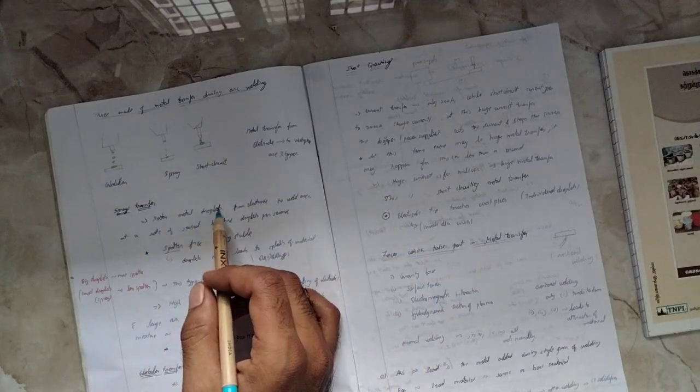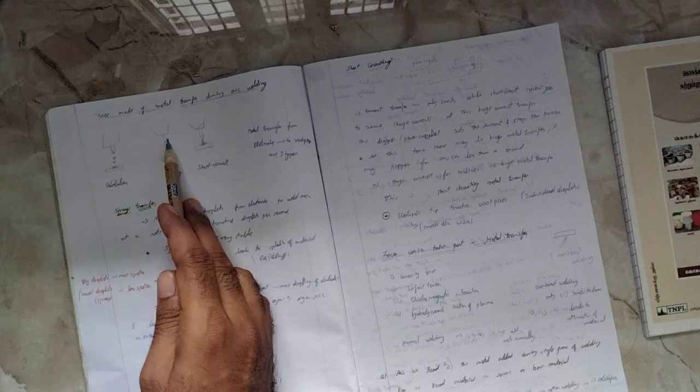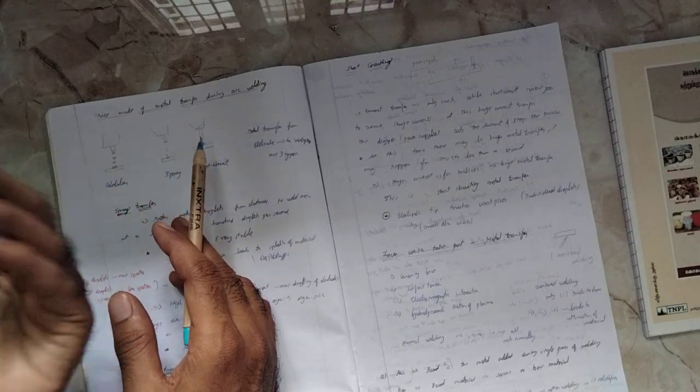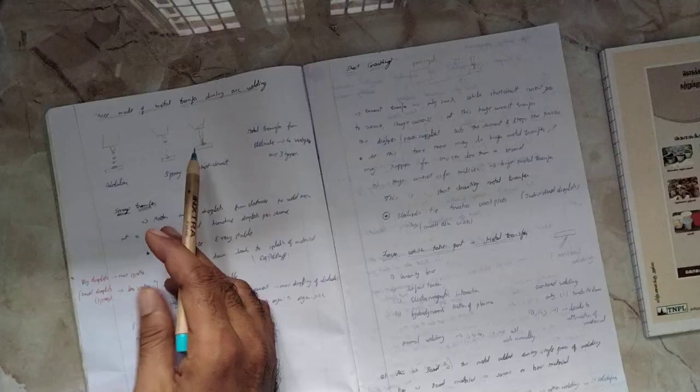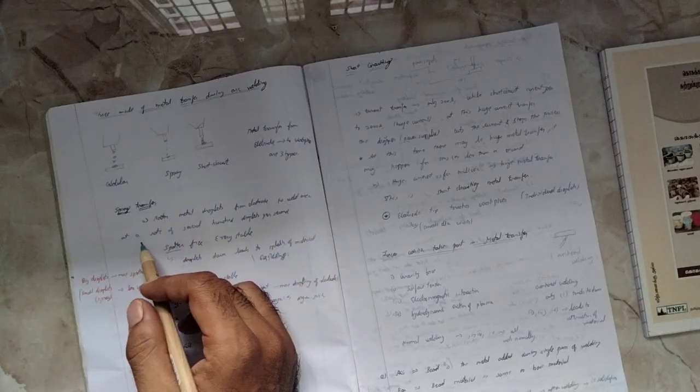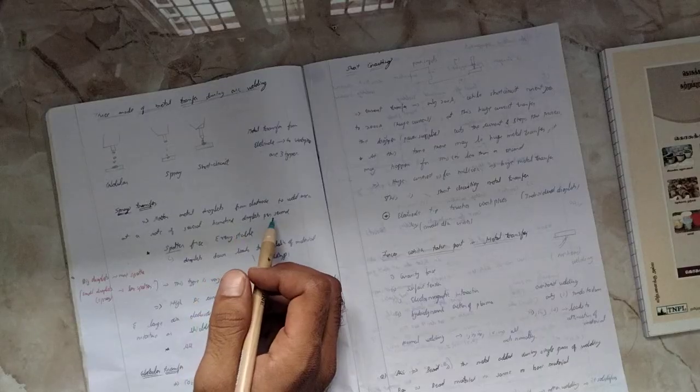So molten metal droplets, this is the electrode guys. Sometimes the electrode goes in a huge bulk way, sometimes as droplets, and sometimes in the spray way also. So molten metal droplets go from the electrode to the workpiece at a rate of several hundred droplets per second. Yes, definitely.